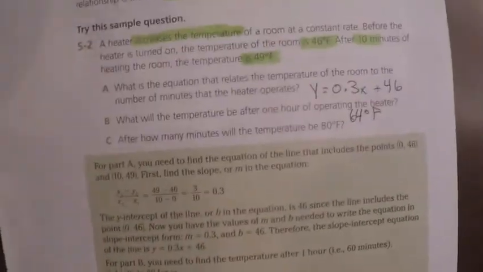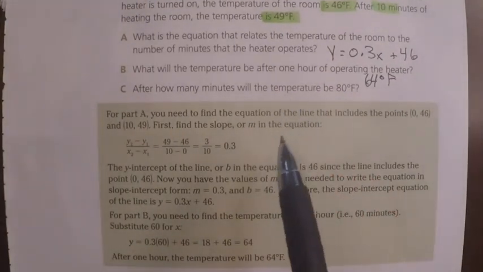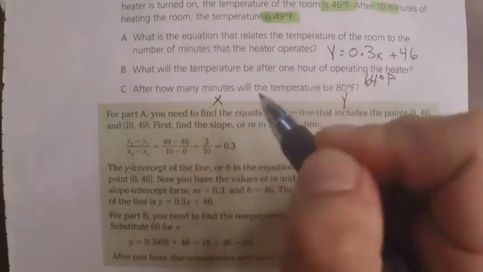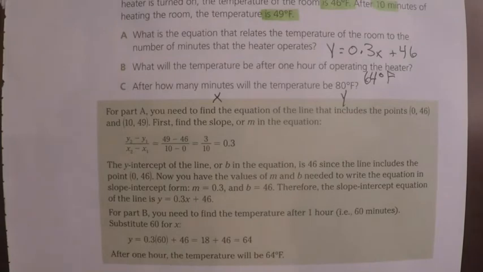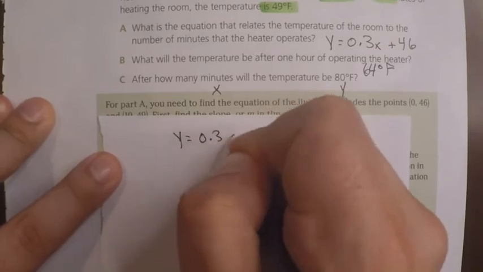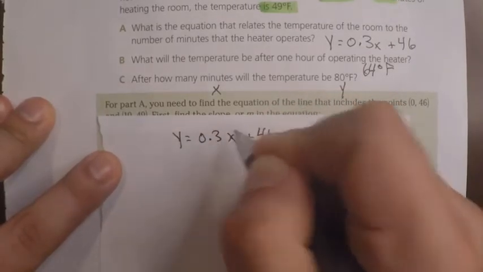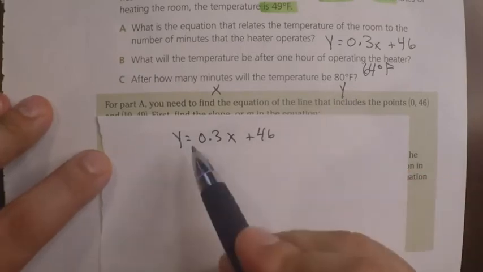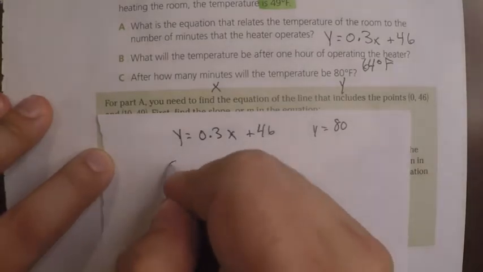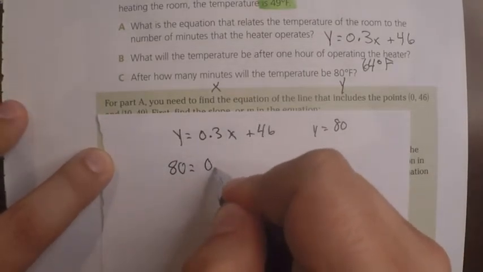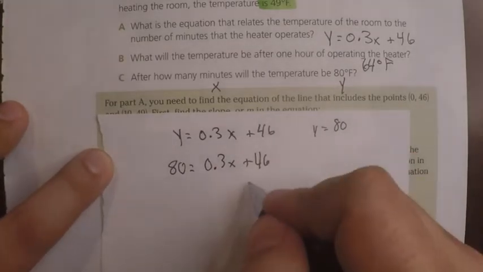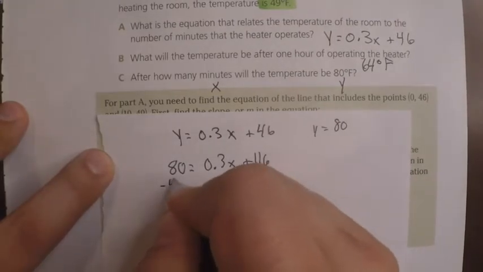Now, the last one here says, after how many minutes will the temperature be 80 degrees? So now they're giving us a y value, and they want us to find the x value. So again, we take our formula, which is y equals 0.3x plus 46. But now we're going to substitute in 80 for y and solve for x. So our y equals 80. So now we type 80 equals 0.3x plus 46. If we want to get x by itself, we subtract 46 from both sides.